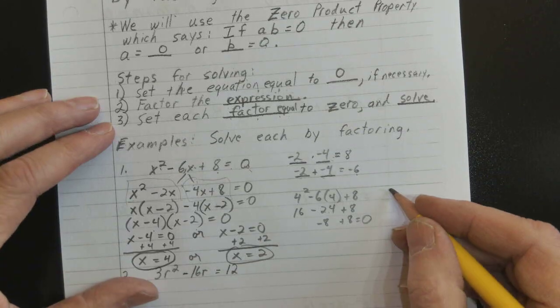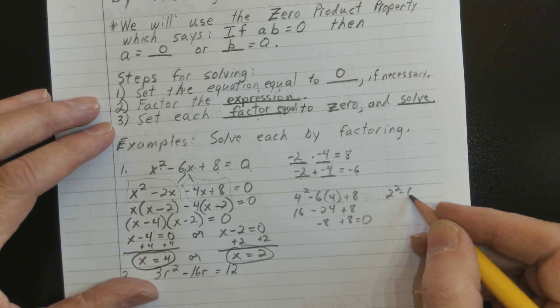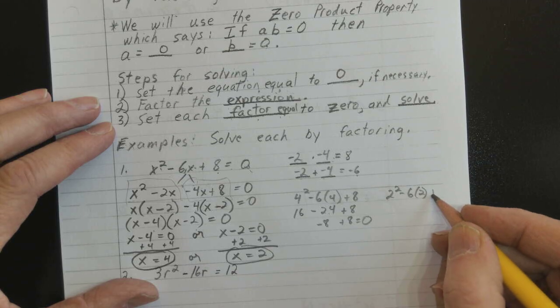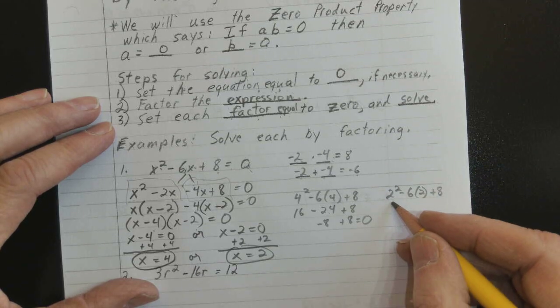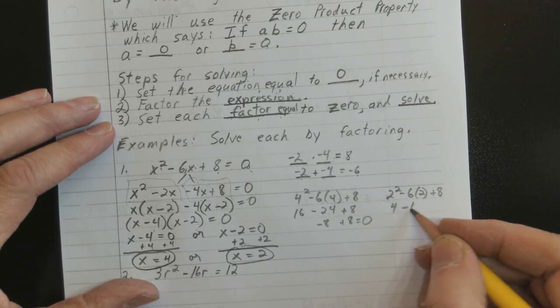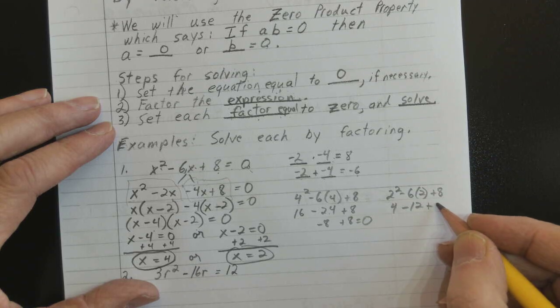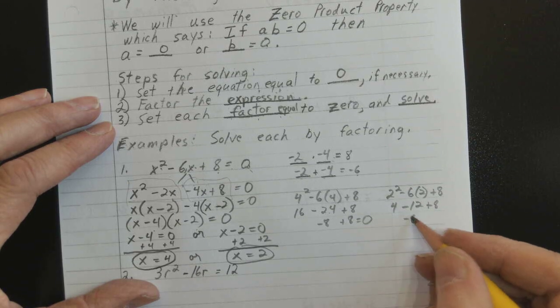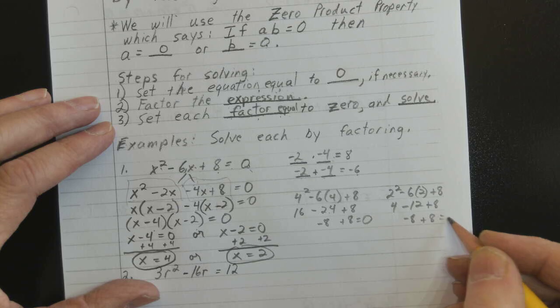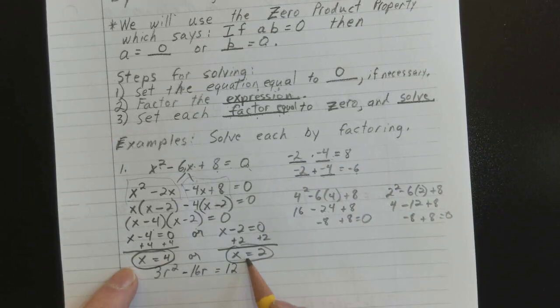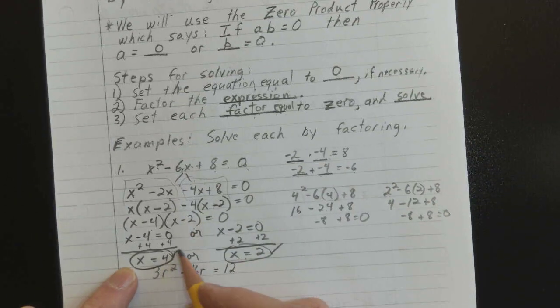Okay, let's do the same with 2. 2 squared minus 6 times 2 plus 8, that is 4 minus 12 plus 8, that's negative 8 again, plus 8, which is 0. So this just shows that 2 works and 4 works. All right, any questions?